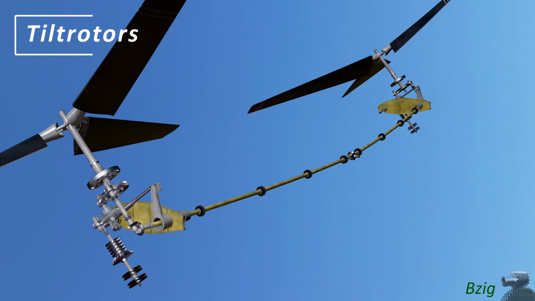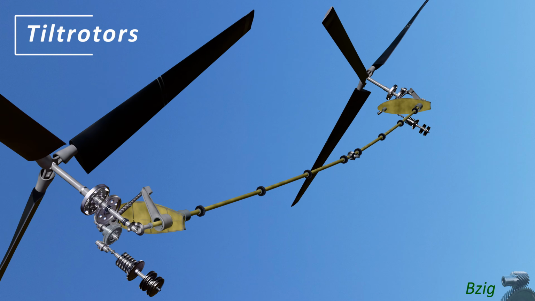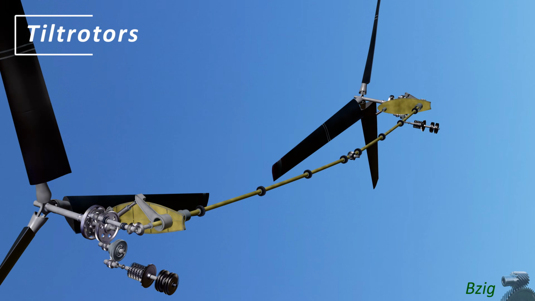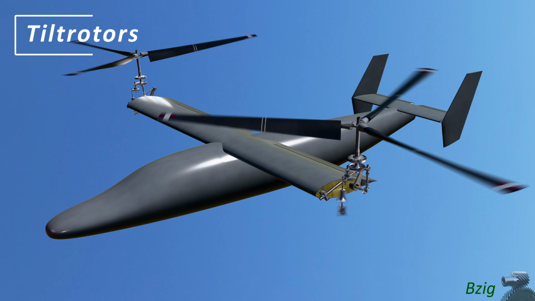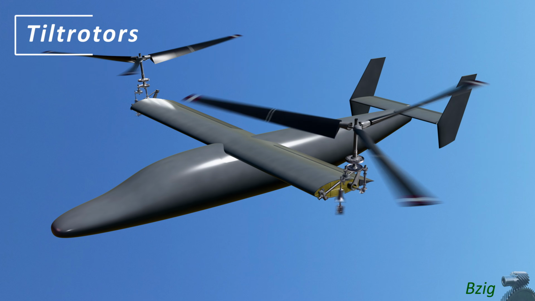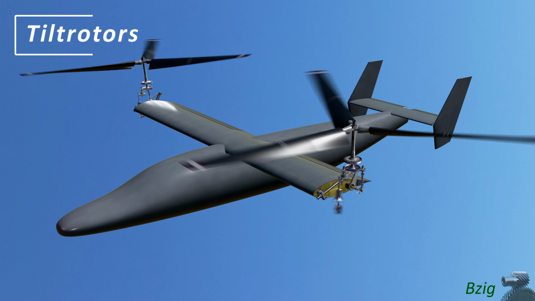So I haven't modeled the flight controls yet. That's a future effort, but I expect the animation of the flight controls to be some of the more interesting content of this series. Tilt rotors use indirect flight controls in a way that showcases some unique and interesting technology.